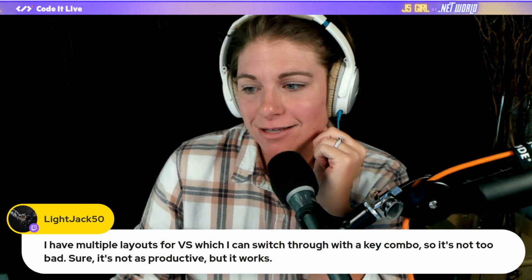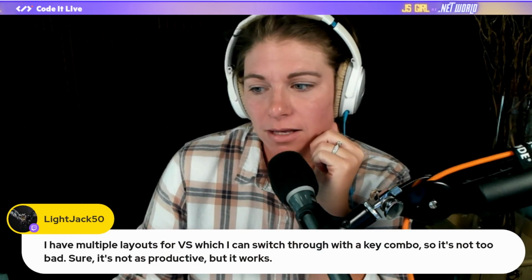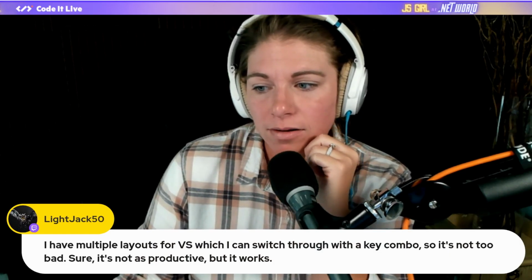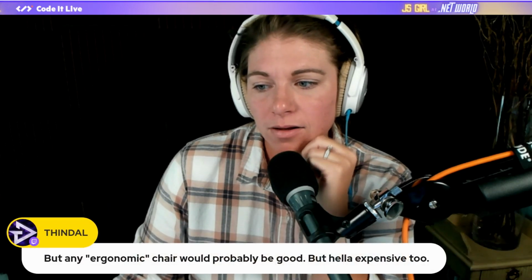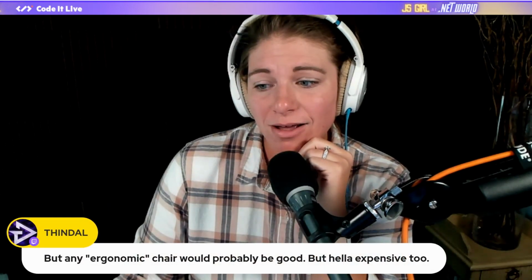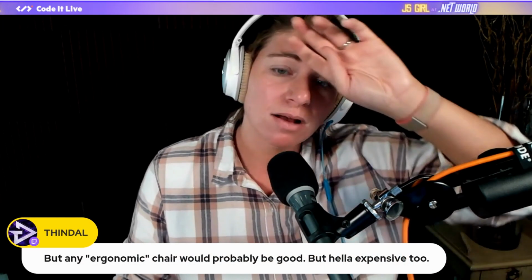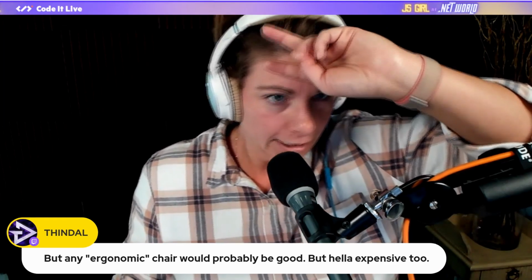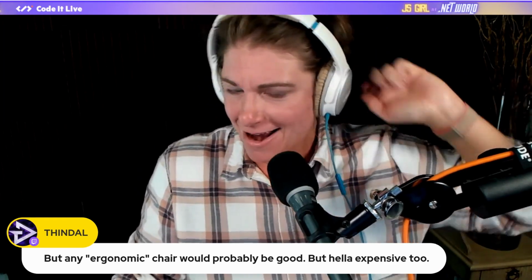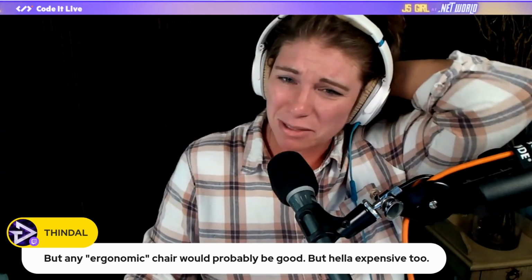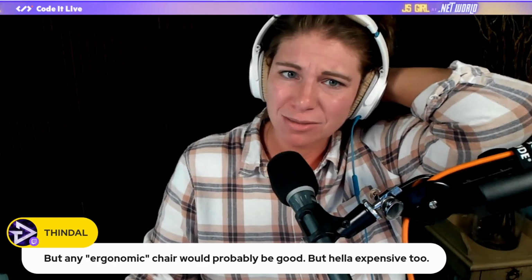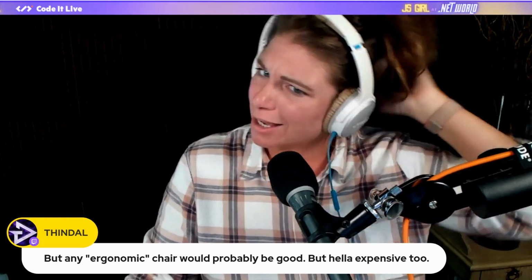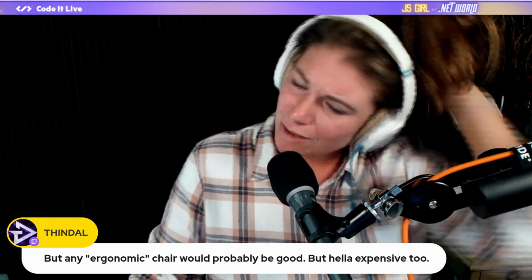I have multiple layouts for VS when I switch my key combo. Okay. Ergonomic chair. Yeah, they are so expensive. The one that Layla sent me, I was like, oh God, I don't have that kind of chair money right now. But chairs are always expensive. Like that 330, I'm surprised that one's that cheap because I think the one I wanted to get was like 1,000 or something.